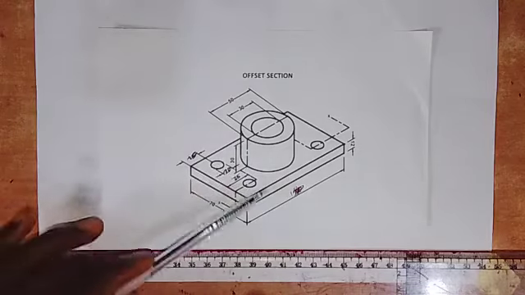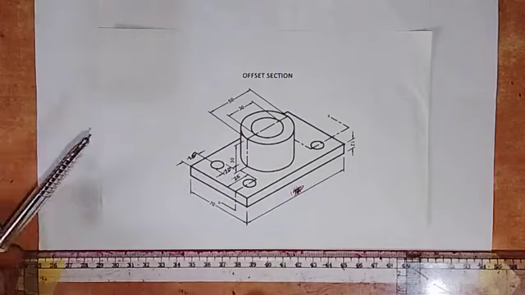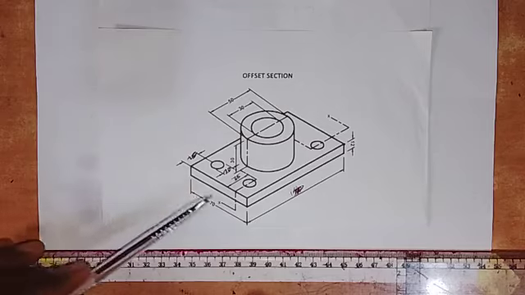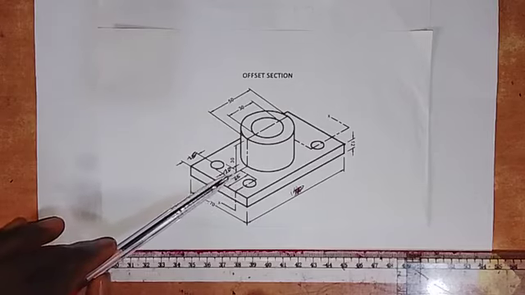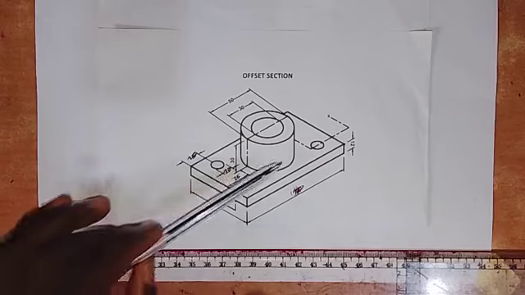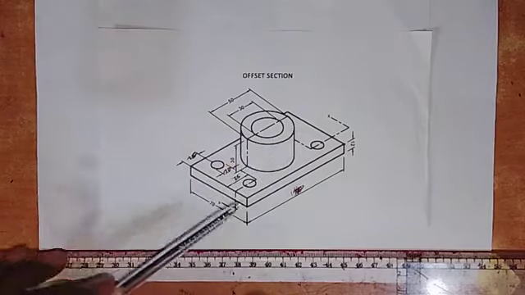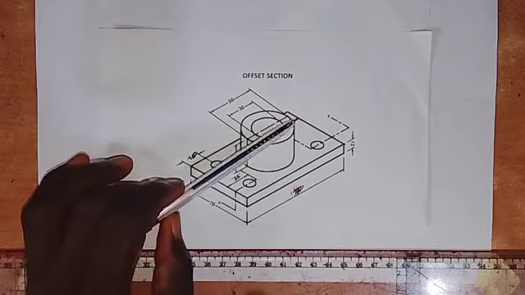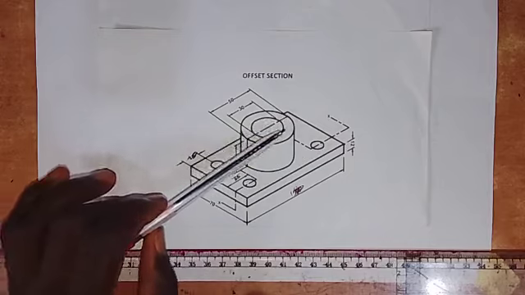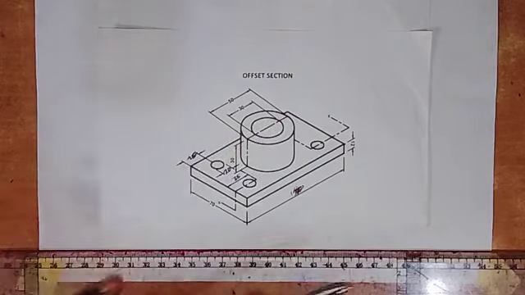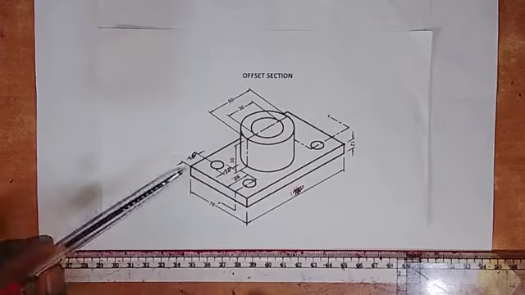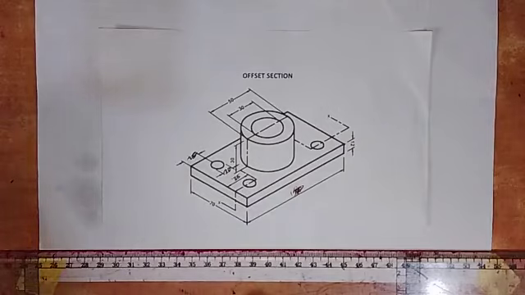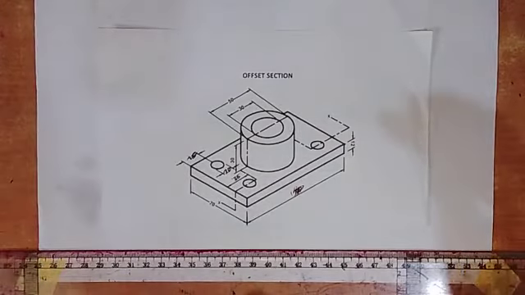of an object. If you look at this object now, unlike the ones that we did under the full section and half section, where we only have a hole somewhere here and a hole here, now we have a hole here, a hole here, a hole here, and there will be a hole here too that is covered by this cylindrical part. Okay, we have 4 holes here.